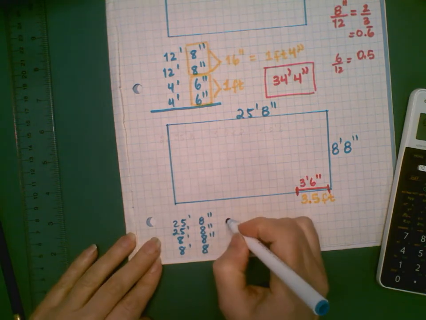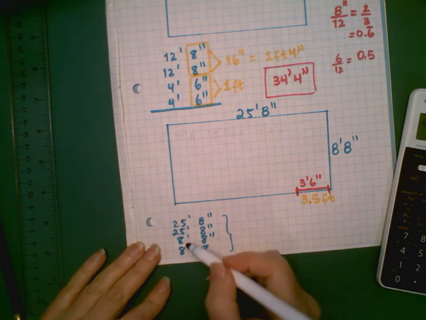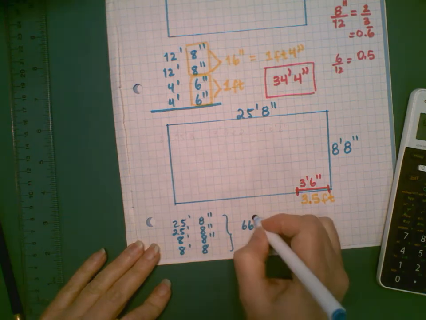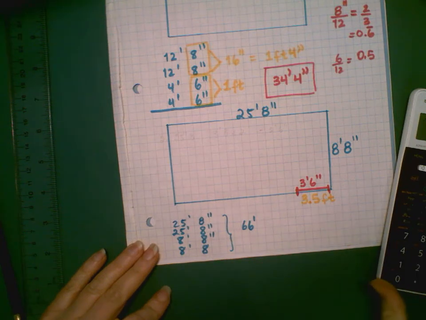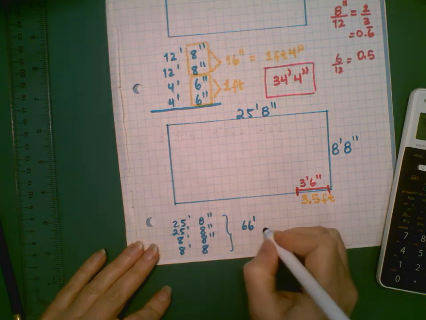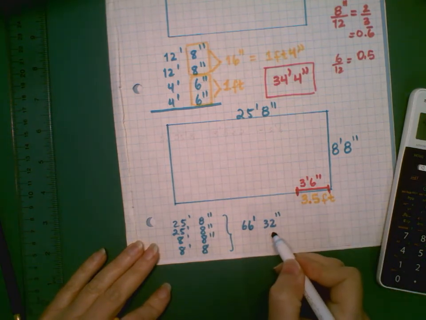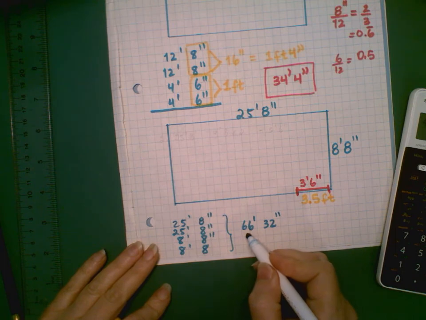Adding that up, 50, 66 feet. And here I've got 4 times 8, which is 32. 32 inches is more than a foot, so I'm actually going to take away 12s from this 32 and add them as feet to the 66.